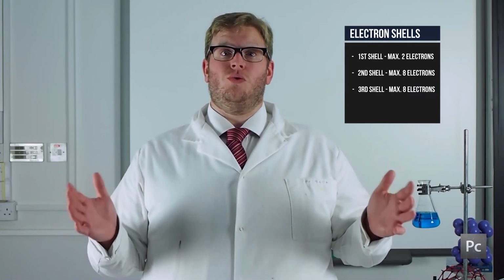Now we can't fit all 11 electrons around the nucleus in a ring. They wouldn't all fit. So let's remember how many electrons each shell can hold. The first shell can hold up to a maximum of 2 electrons. The second shell can hold a maximum of 8 electrons, and the third can hold a maximum of 8 electrons too. We have to start with the innermost shell and use our electrons up as we go.